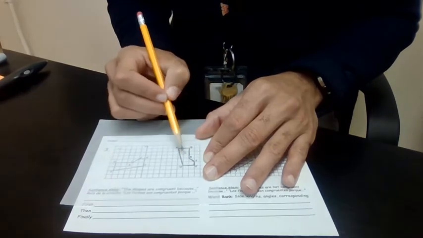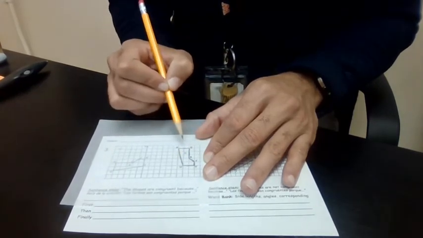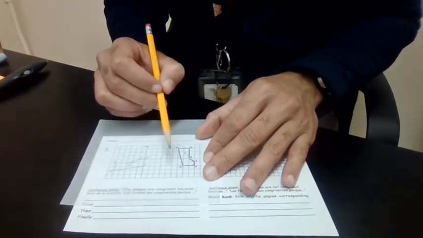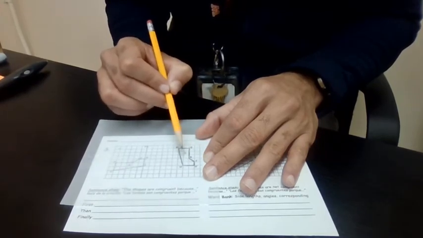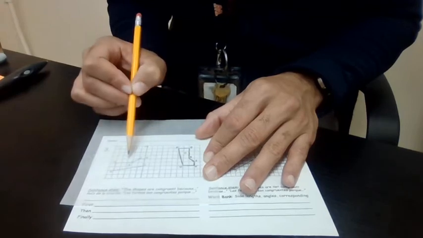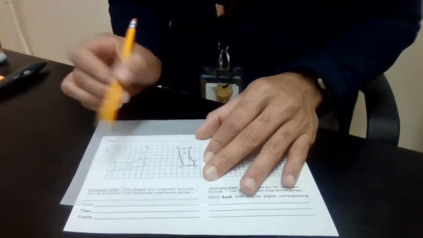So now that I have it traced and labeled, each point labeled, our first step that we can do is translate our shape that we just traced 7 units to the left. So we're going to slide it over to the left, okay?